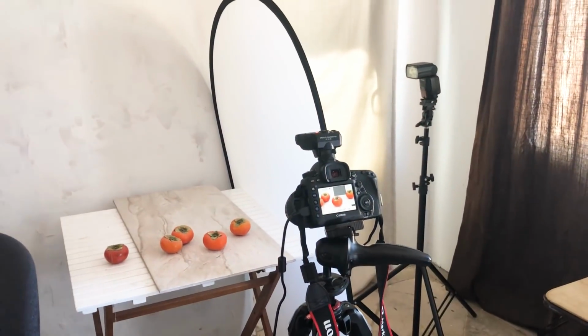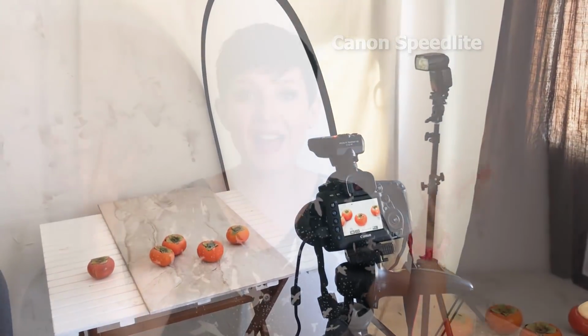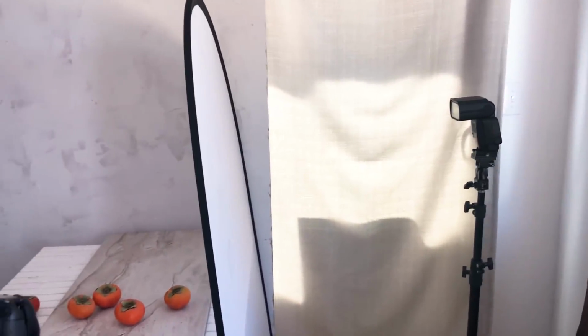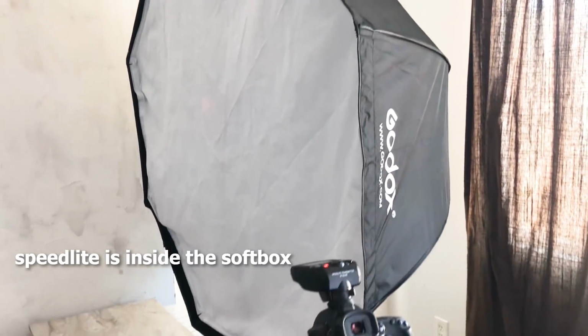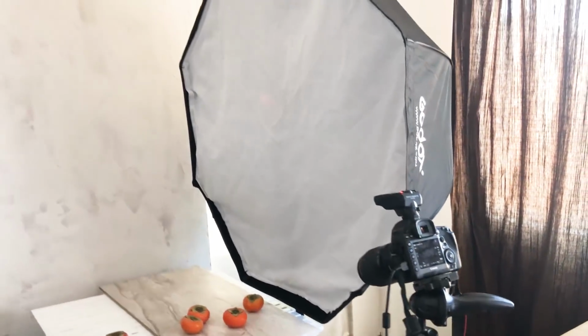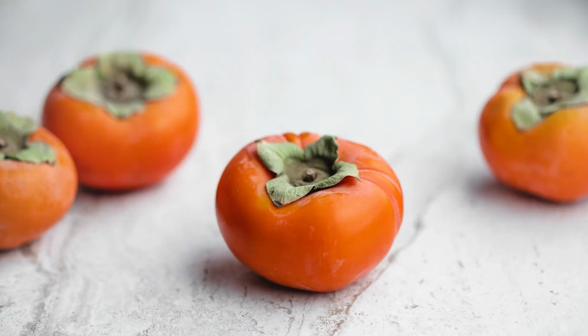We of course have our primary light source, but as soon as it hits that diffusion material, that then becomes our light source. That's why you can have a small light like a speed light, but the second it hits that larger diffusion material, like this 47-inch round softbox that I like to shoot with, all of a sudden it is dispersed at that 47-inch size, making really nice small soft shadows on our food.